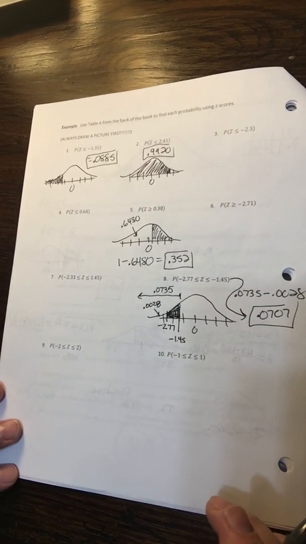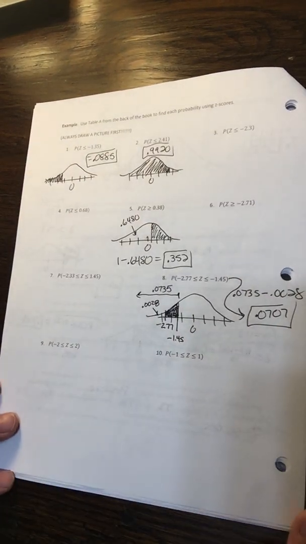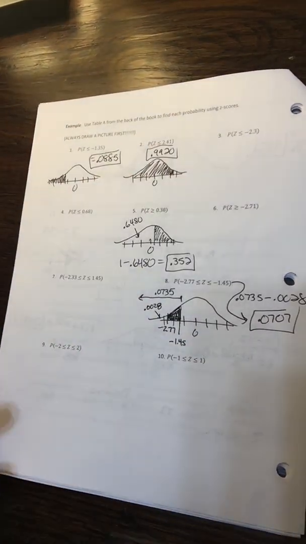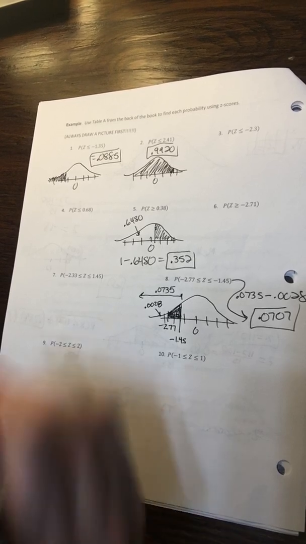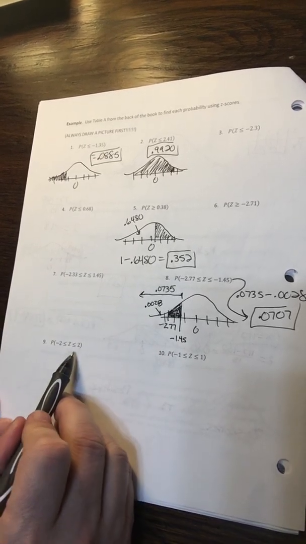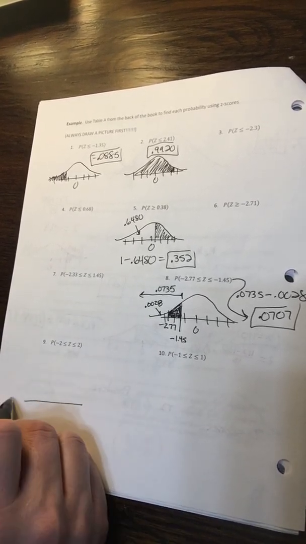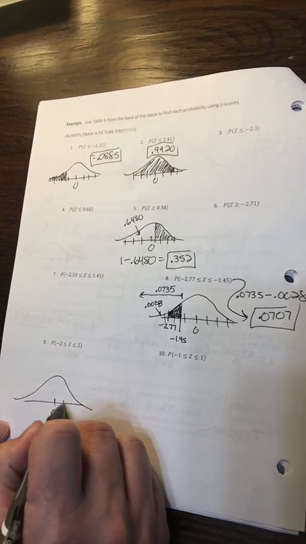Okay, I'm going to do one more, stop the video, and have you guys try and finish these on your own. I will do them as well, and then I'll put the video back on. You can see the answers. I'm going to do number 9 down here. From negative 2 to negative 2. I think you guys should know the answer here.